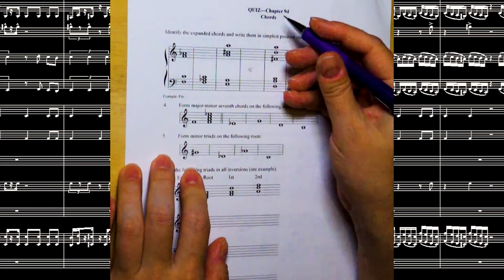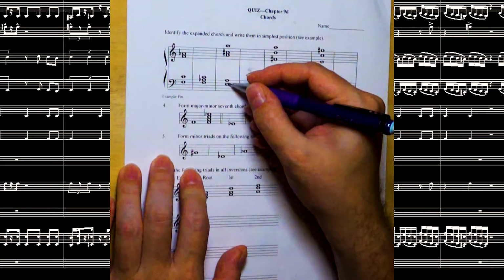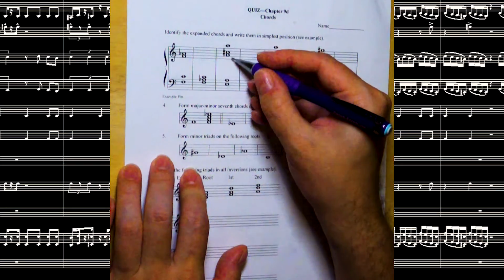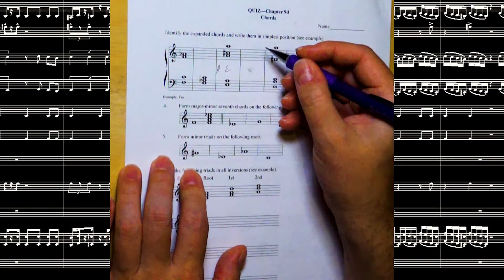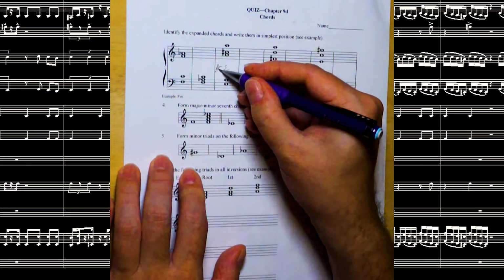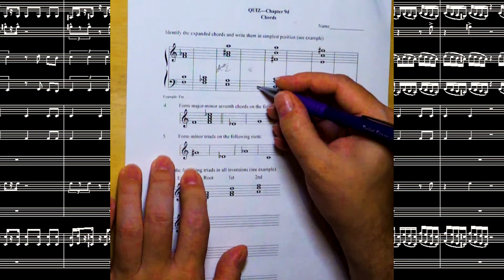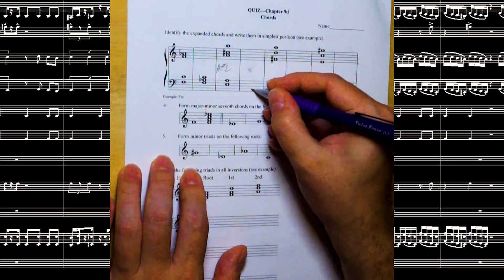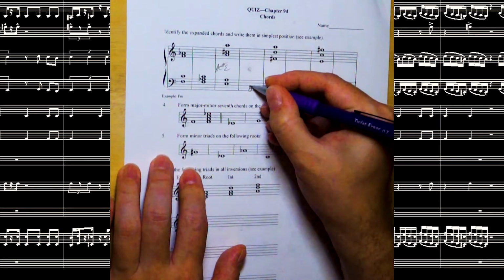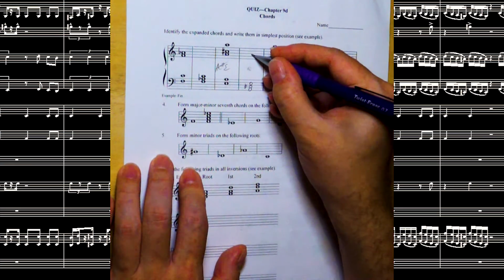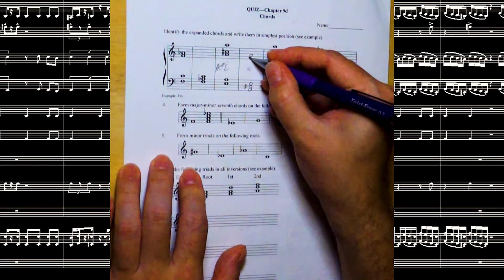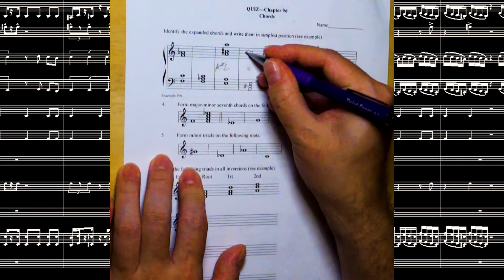All right. Because what notes we have here? We have an E, we have an A, and a C sharp. There you go. A, C sharp, A. Or you can do it up here. A, C sharp, A.